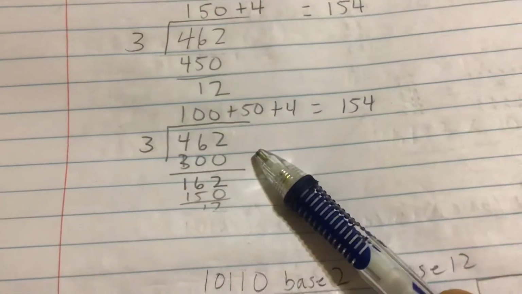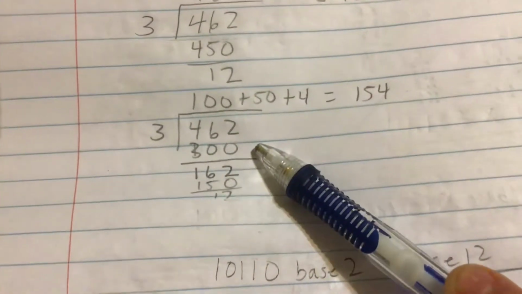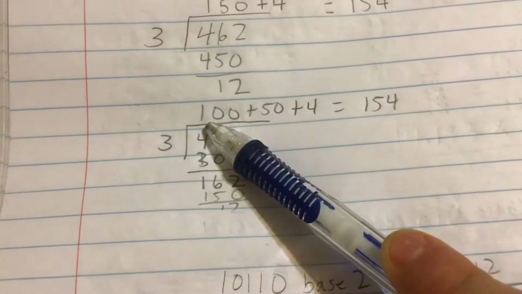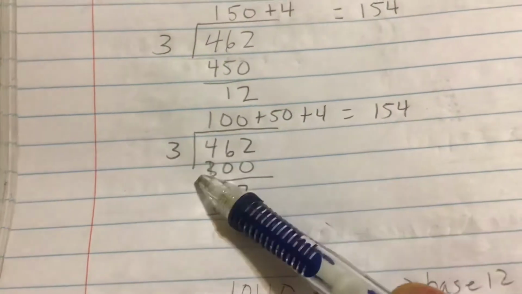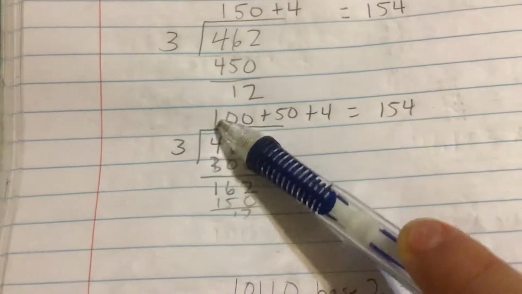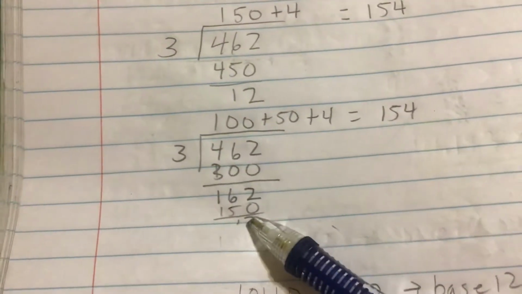But we can do this another way, for maybe someone that's not so fast with the concept. So we'll start with a smaller number, 100. So we go 3 times 100. 3 times 100 is 300. You subtract that and you get a remainder of 162.